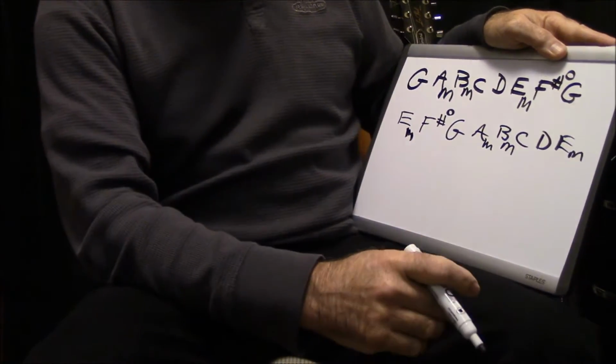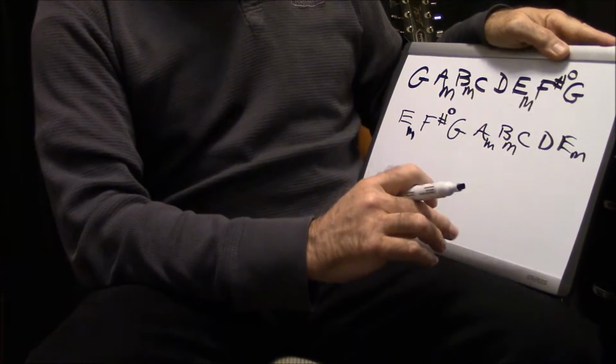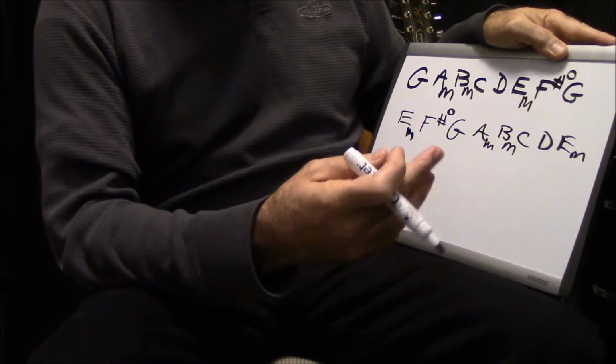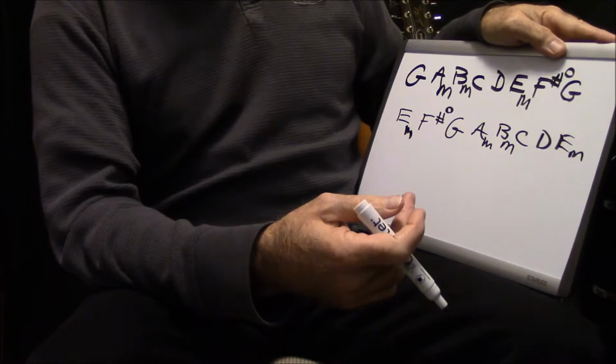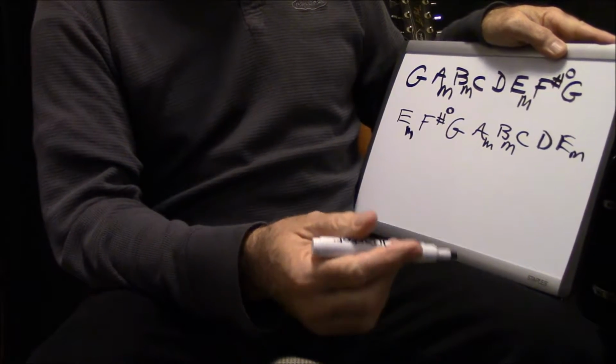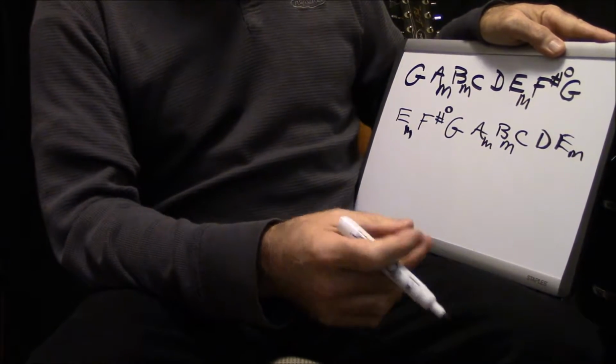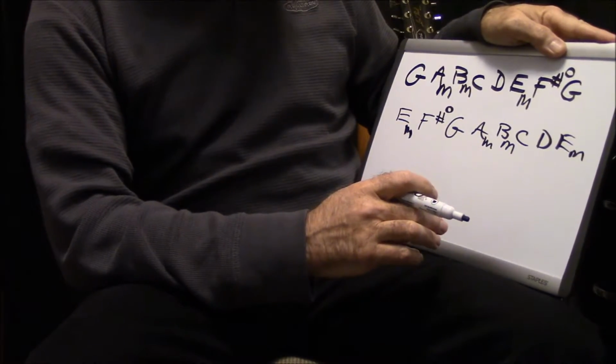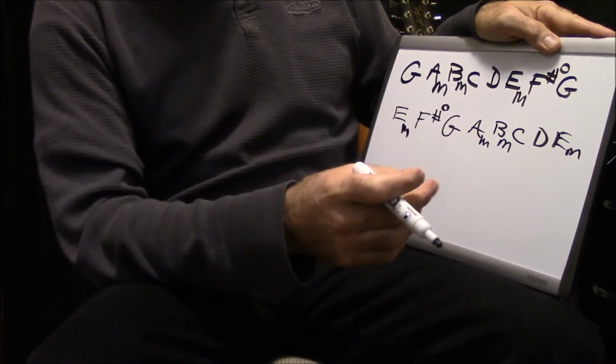It's the same notes as the G major, but when you use the E minor scale, you get a different sound. You get a darker, sadder type sound when you use a minor. Some minors are more so than others. This is the Aeolian mode, which is a popular mode. Eventually we will get into the Phrygian and the Dorian.